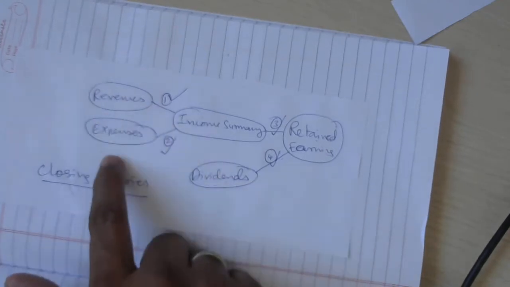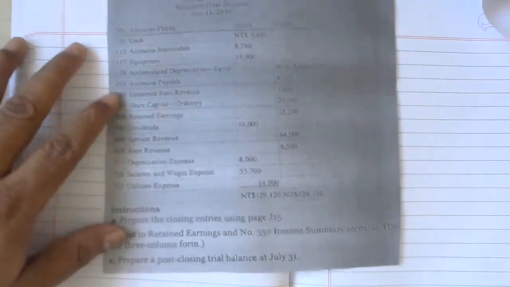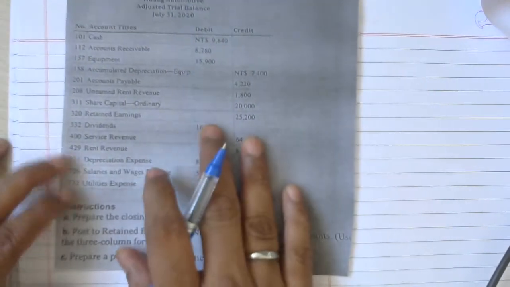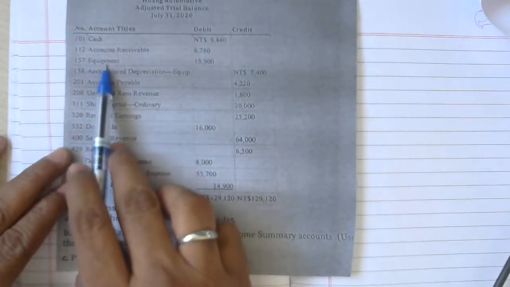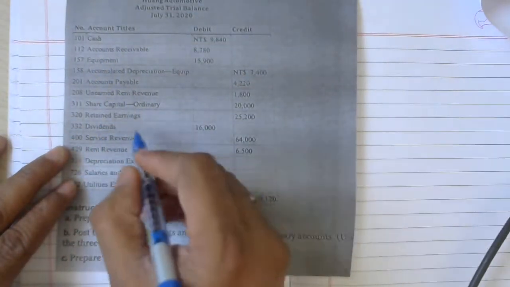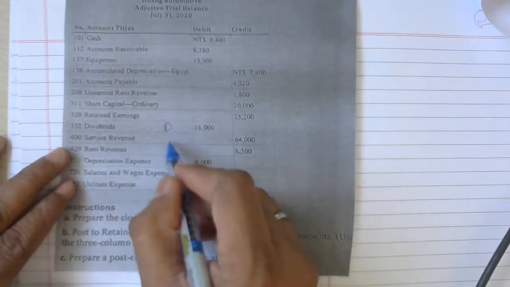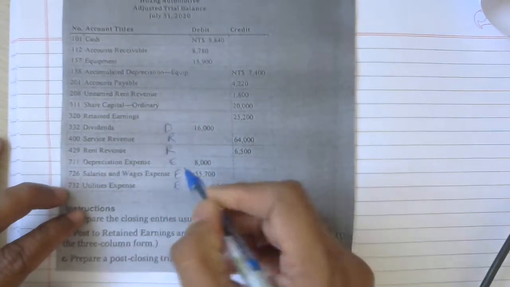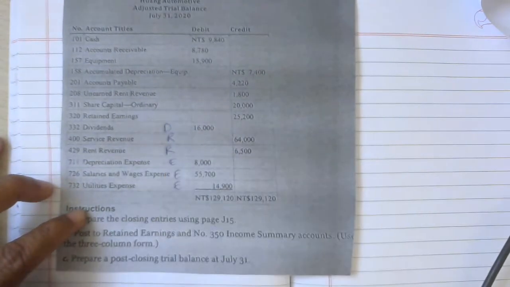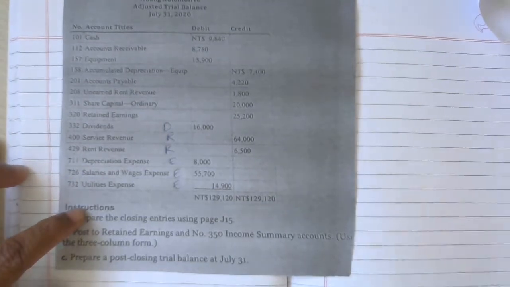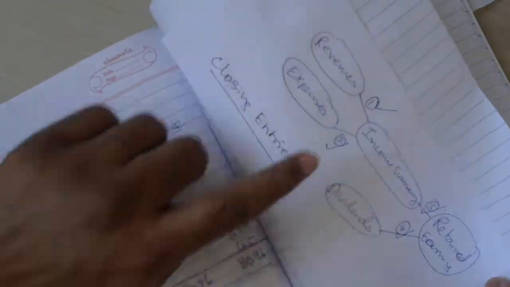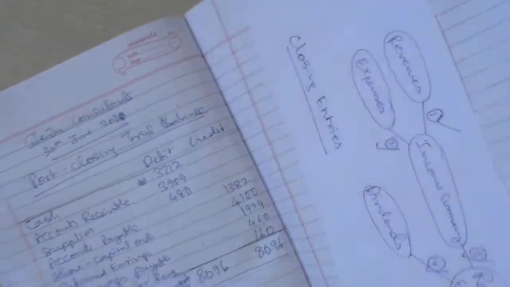Red color: revenue, expenses and dividends. Let's first mark the revenues, expenses and dividends, which are also called temporary accounts. These are all assets and liabilities. Here we got dividend, revenue, one more revenue, expense, expense, expense. So I have three expenses, two revenues and one dividend. How to make closing entries? First, again refer to this diagram. First, the closing entry between revenues and income summary. Let's do that.